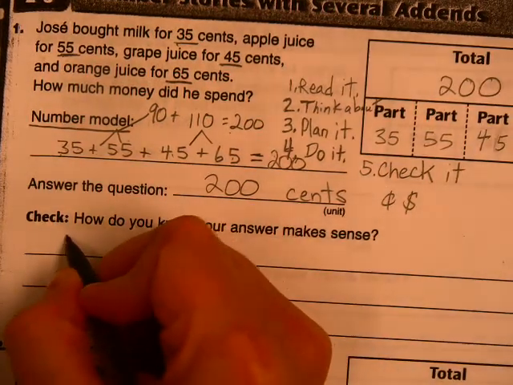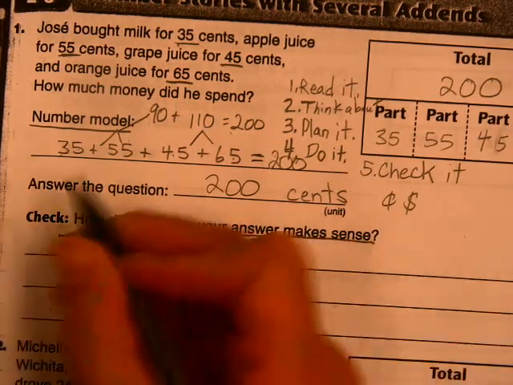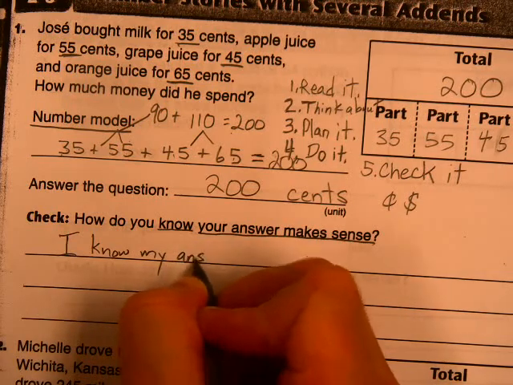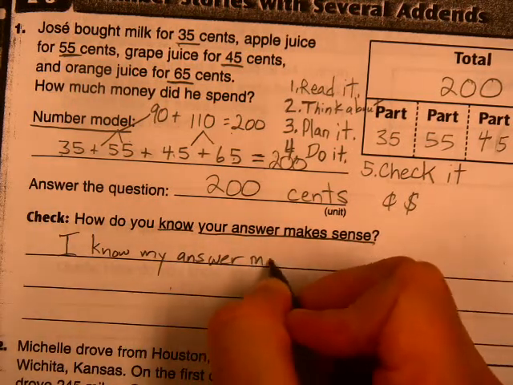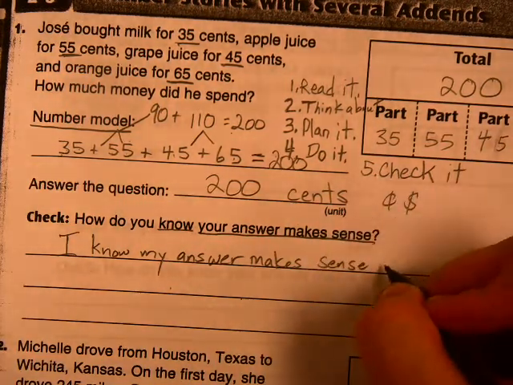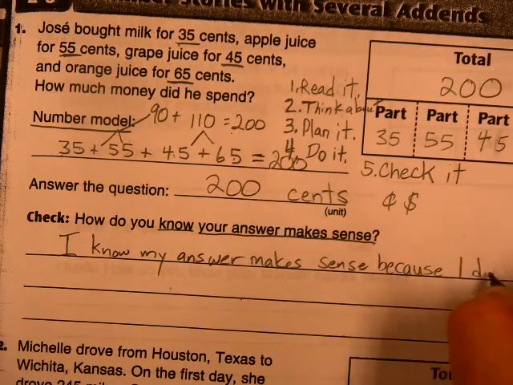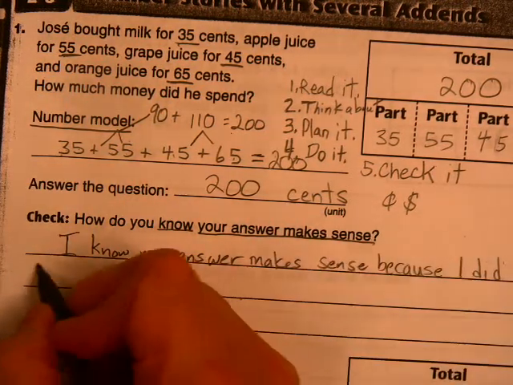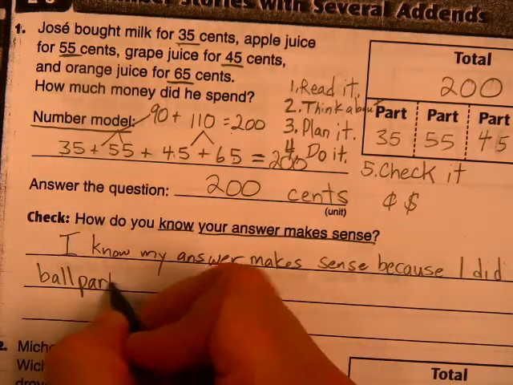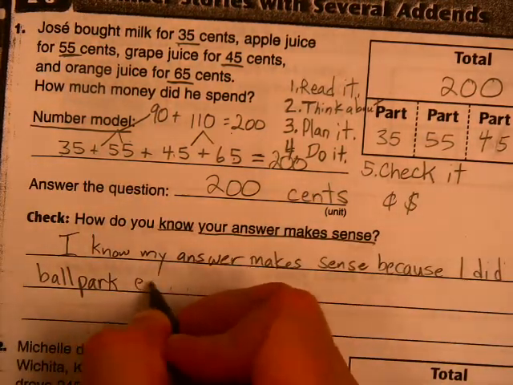So I can say, no, my answer makes sense because, and I'm going to write that right in there, because I did a ballpark estimate. And now I didn't write my ballpark estimate down, but I sort of looked at it and I estimated in my head, and I know that equals about 200.